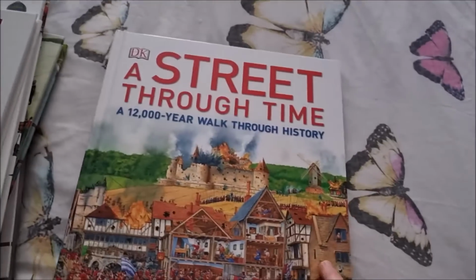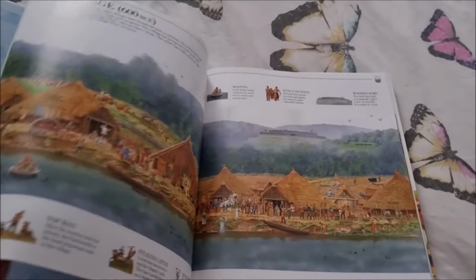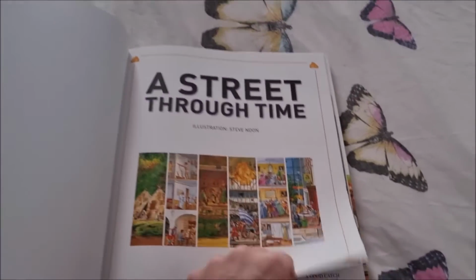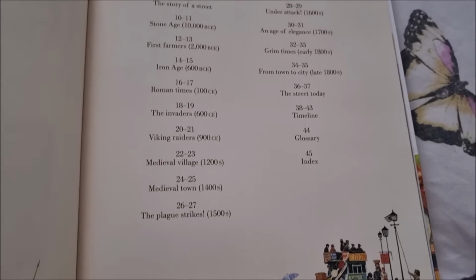A Street Through Time, a 12,000-year walk through history. This is again a fantastic book. I think they do have a new edition of this, because obviously I bought this years ago, but this is in terms of time periods.